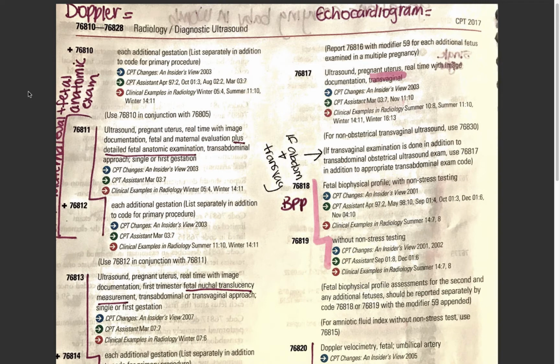Sometimes when a pregnant woman goes to get an ultrasound, they will try to do an abdominal ultrasound, but if they can't get the images or see the images appropriately, they will have to convert it to a transvaginal ultrasound.